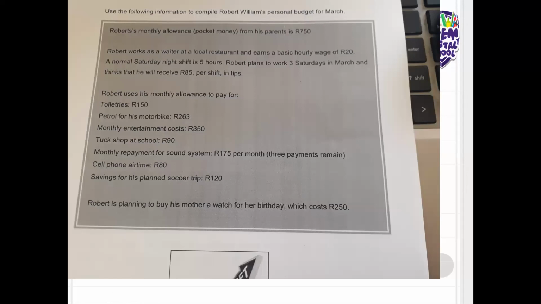Robert works as a waiter at a local restaurant and earns a basic hourly wage of 20 Rand. A normal Saturday night shift is 5 hours. Robert plans to work 3 Saturdays in March and thinks that he will receive 85 Rand per shift in tips.